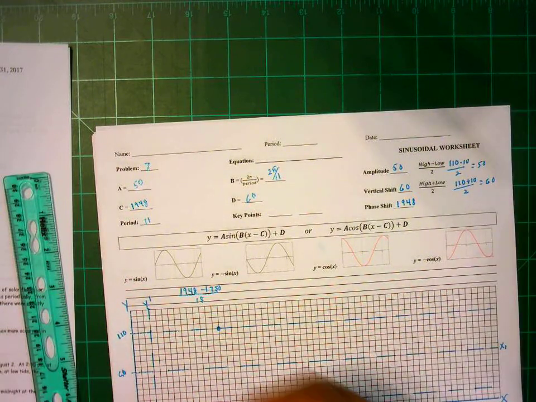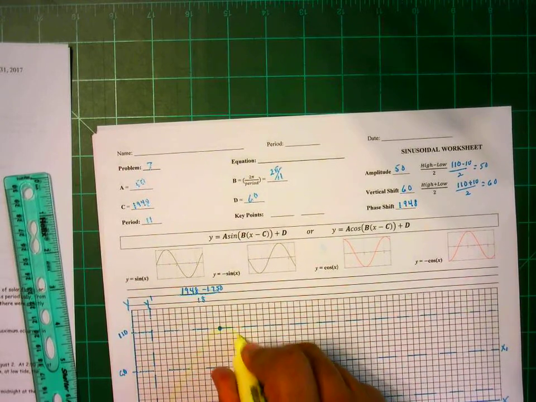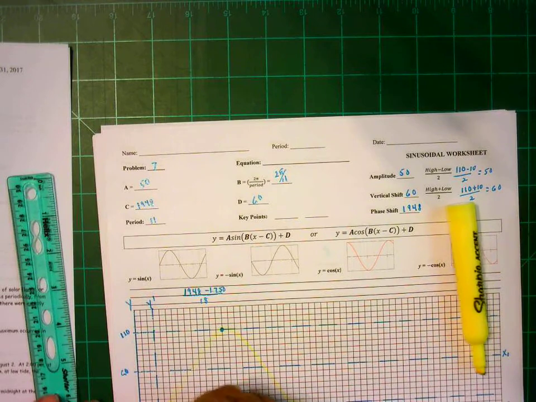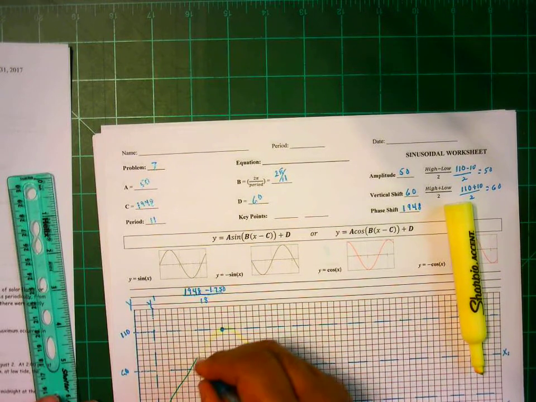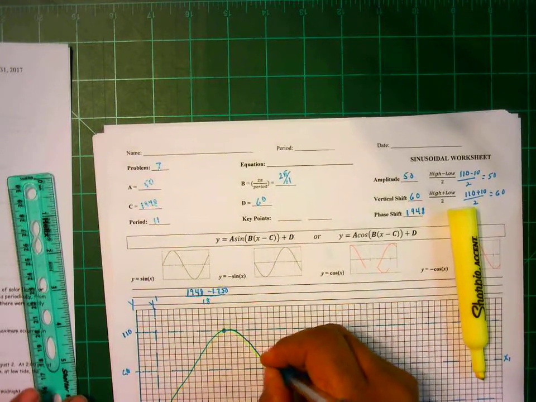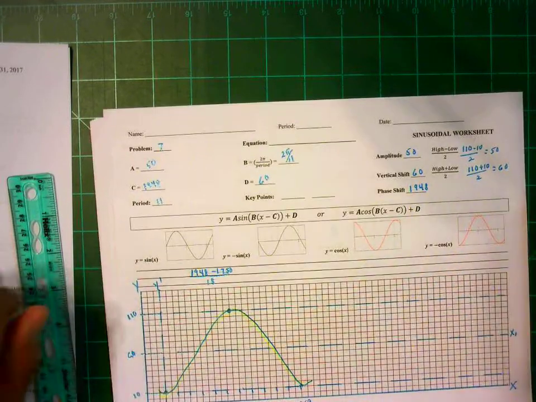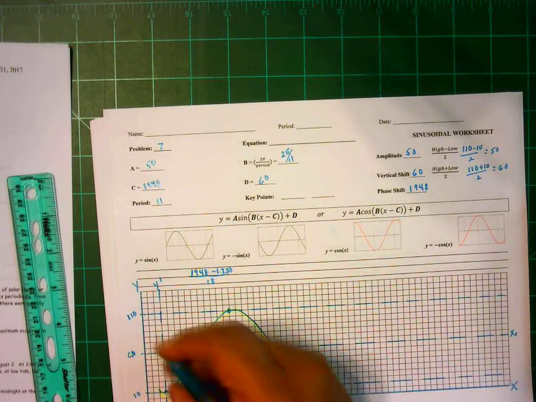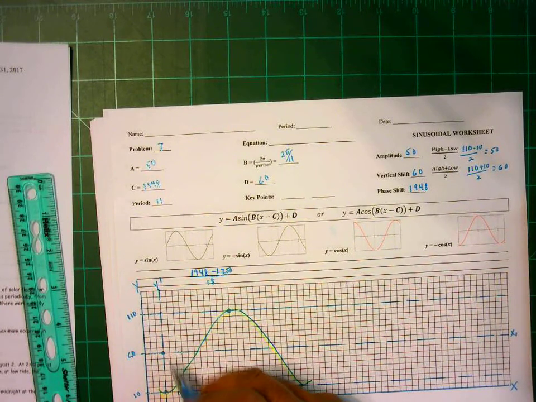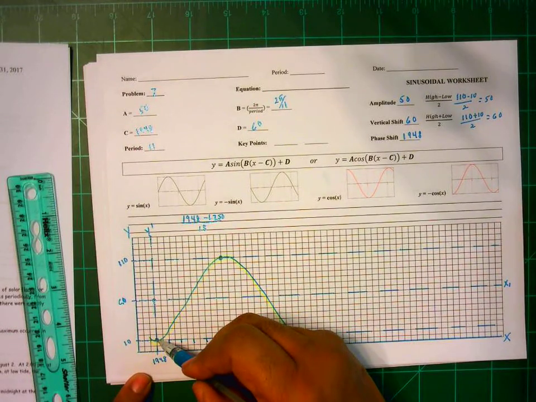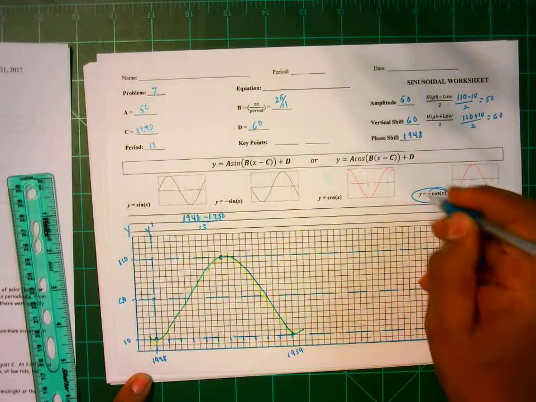So one cycle of the graph is going to look like this. And I'll fill this in since my highlighter isn't very visible. Okay. Now let's see what that looks like. This is our new origin. If it were a sine function, it would start here. If it was positive cosine, it would start up here. But it's negative cosine since it's down here, so we're going to use this one.